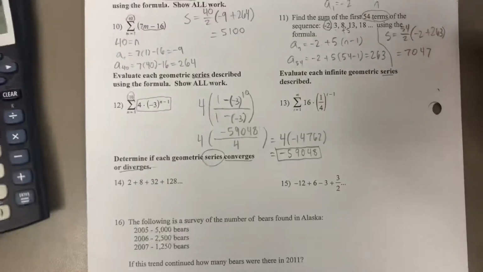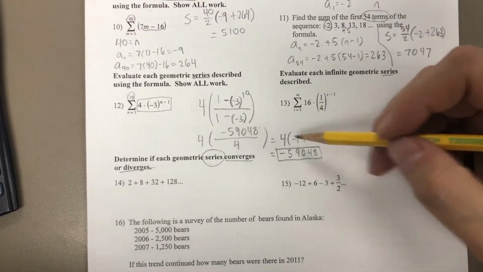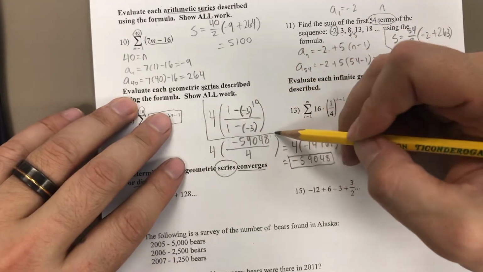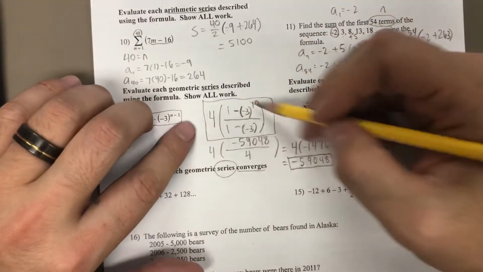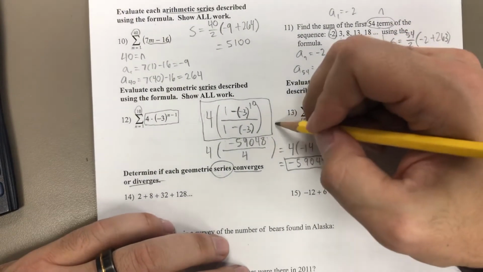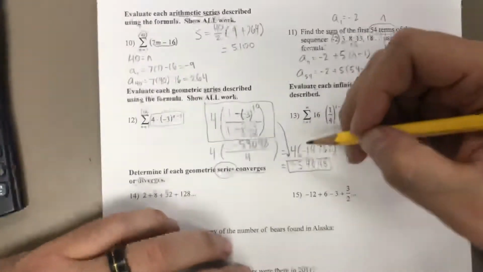Okay, so if you type that into your calculator properly, you should get that number. So, you can skip these steps if you are really confident in typing this in. But this is the majority of the work right here. If you show this, we're going to give you almost all your points. And then just type it in and you get your answer over here.